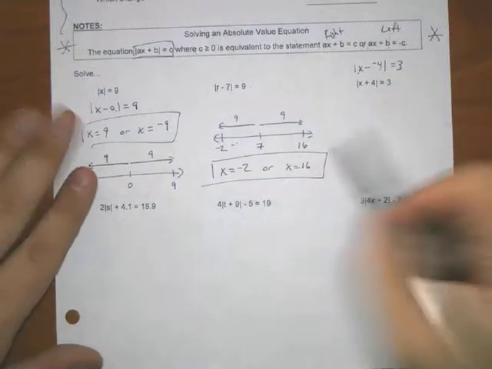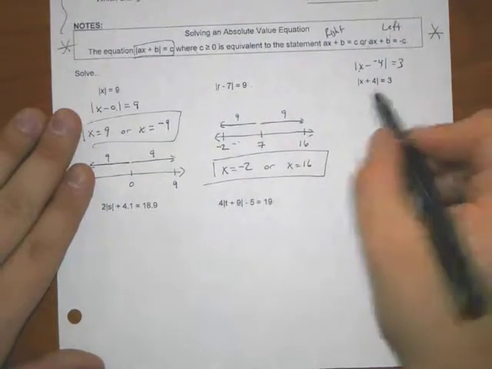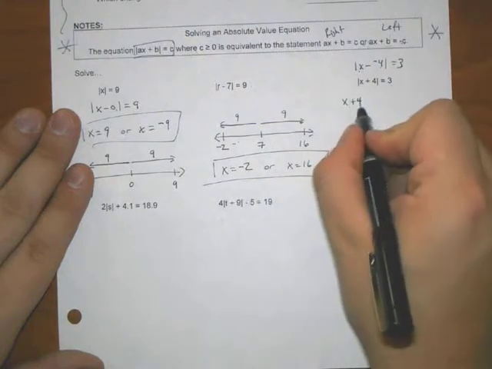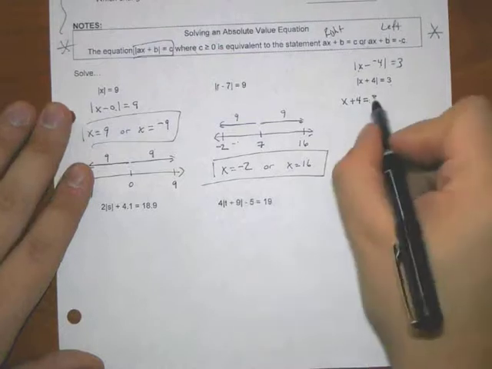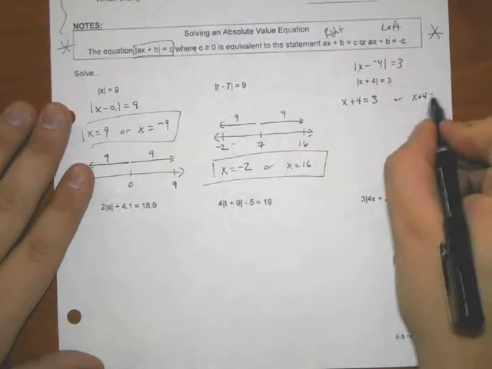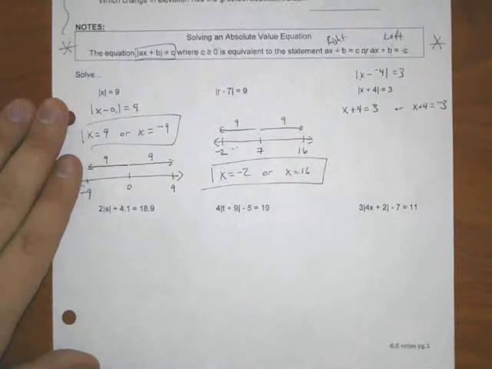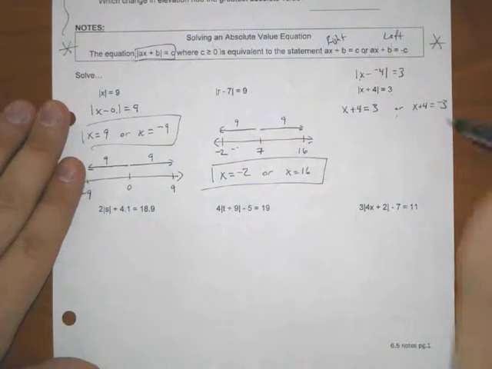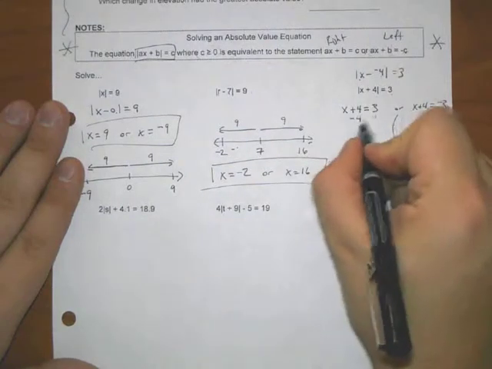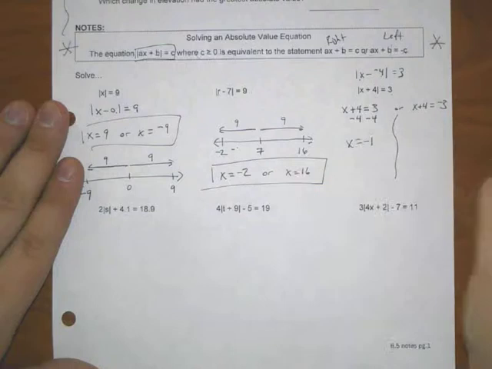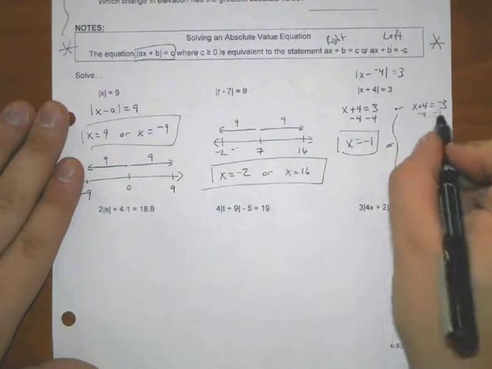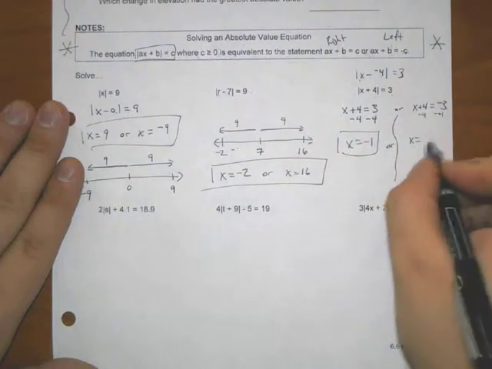So maybe rather than continue to use number line, I try this approach. I say, oh, I have an absolute value equal to some positive number. So that means I could take the stuff on the inside and walk to the right on the number line, or I take the stuff on the inside and walk to the left on the number line. Once I'm here, I think of these as two separate equations, and I solve each separately. So these are one-step equations. I subtract 4 and get x equals negative 1. There's 1. Or I subtract 4 and get x is negative 3 minus 4, which is negative 7.